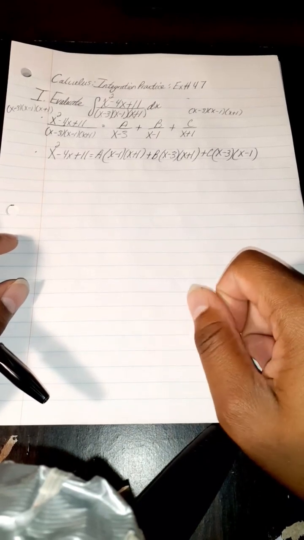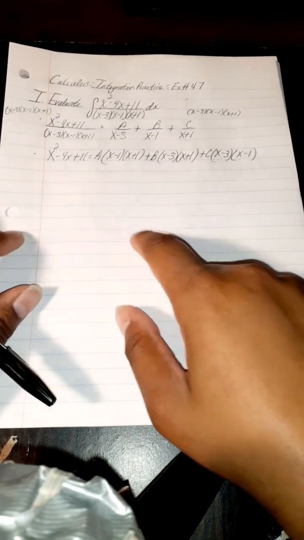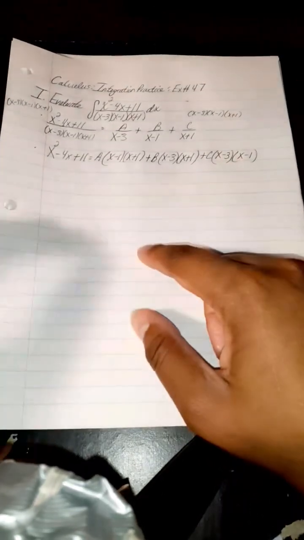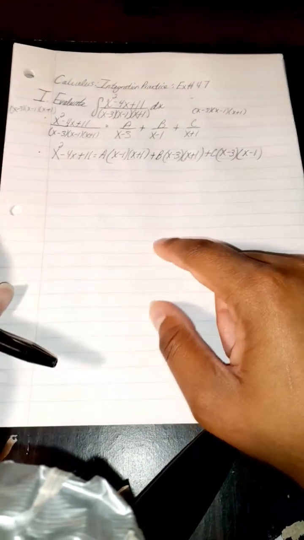But unfortunately, in certain situations, simply picking values of x just won't work. In this particular case, we can just pick some values of x to solve for the unknowns, but I would say don't get so stuck on doing it that way. You may have to do it the other way in some cases, but we don't have to do that here.